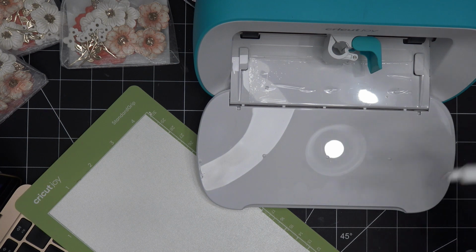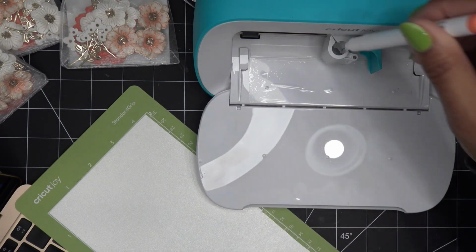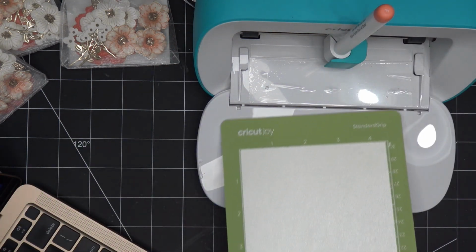You do the same thing in your Explorer machines, you just put this in the B slot or whatever the other slot is. So again, it has a little mark here. I'm just going to put it right to there and load my mat.